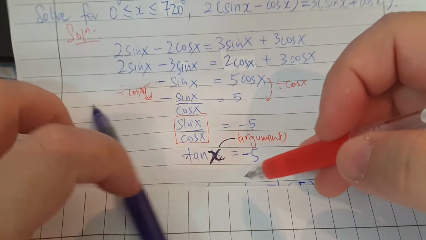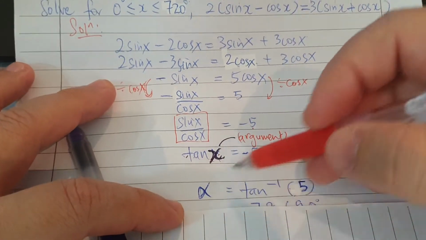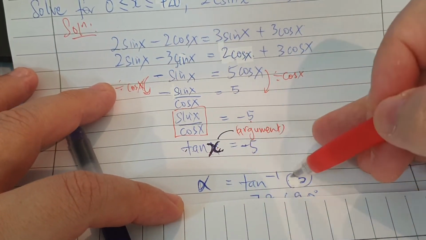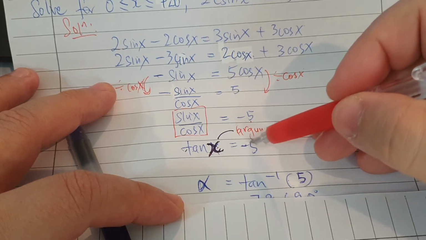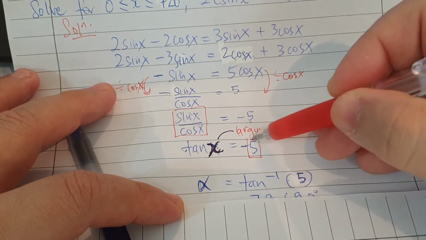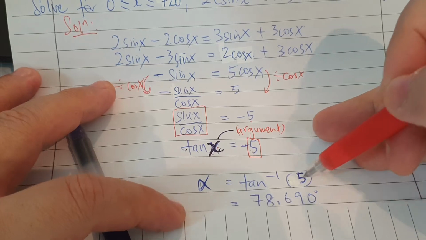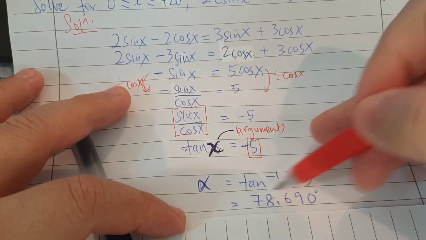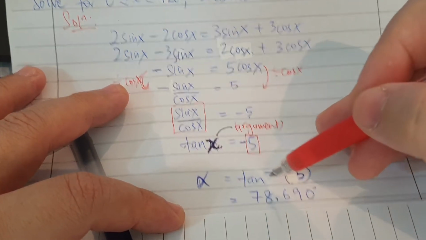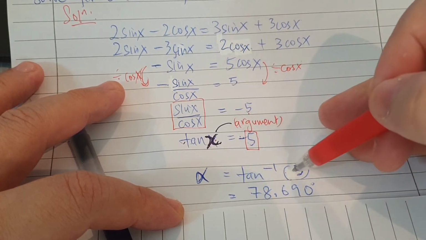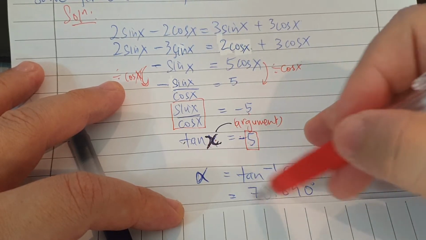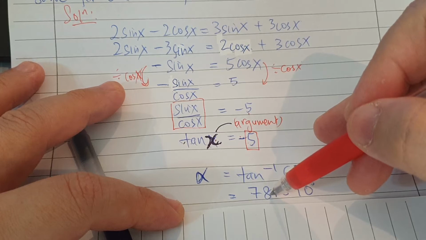Remember, when you find your alpha, you do not put the minus here. Because we want an acute angle, so we only take this number here. When you take this number, you will get an acute angle. You don't believe me, you go put a minus here, right? You will not get this acute angle. It will be greater than 90 degrees.